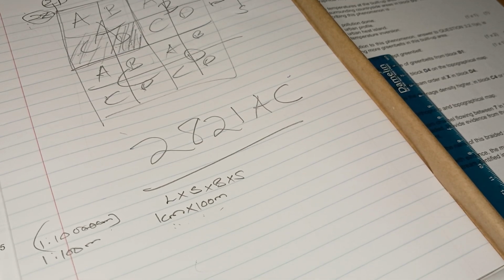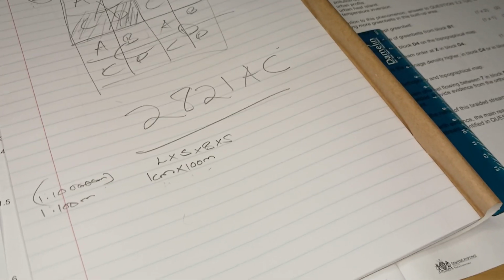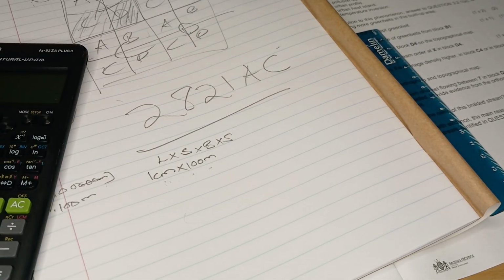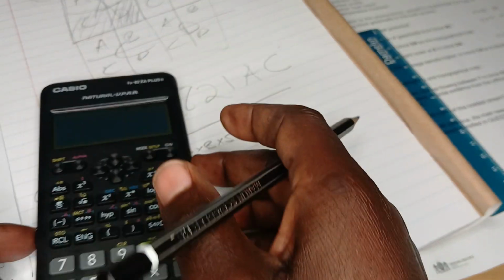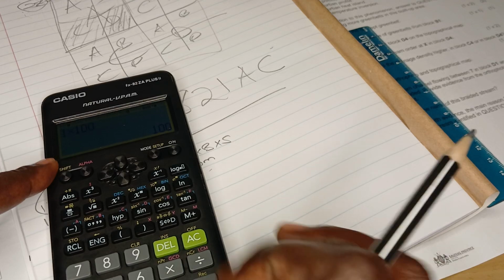We take our calculator. 1 multiplied by 100, what do we get? 100 meters.